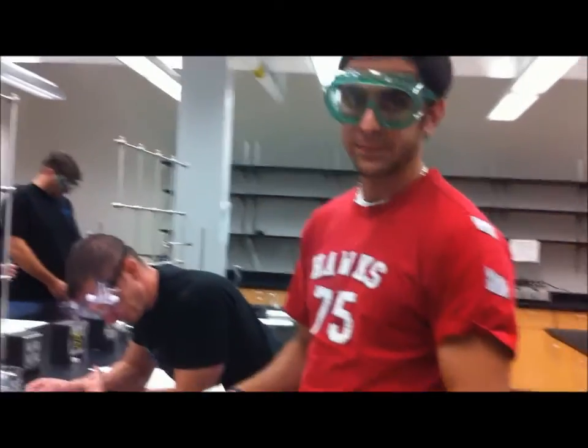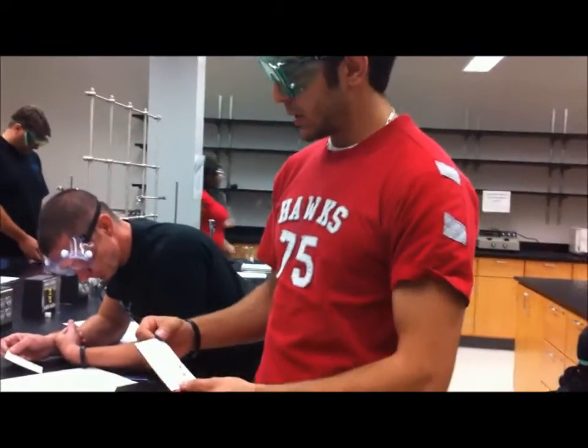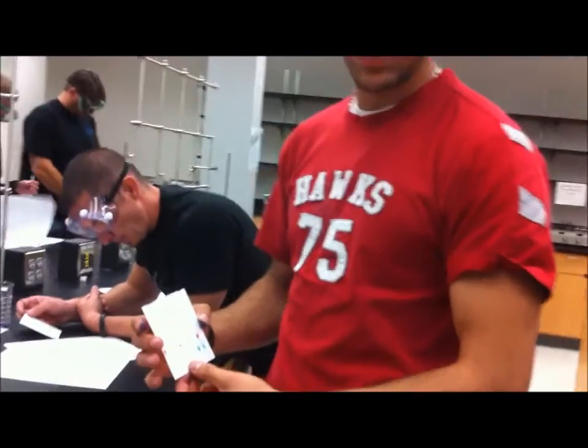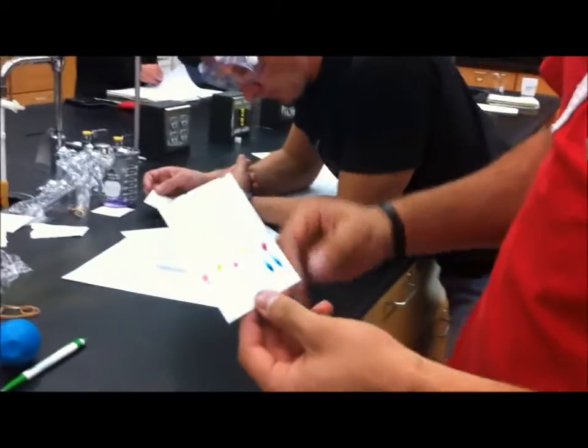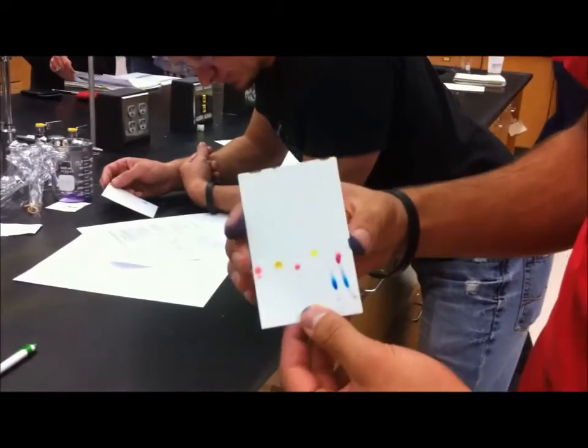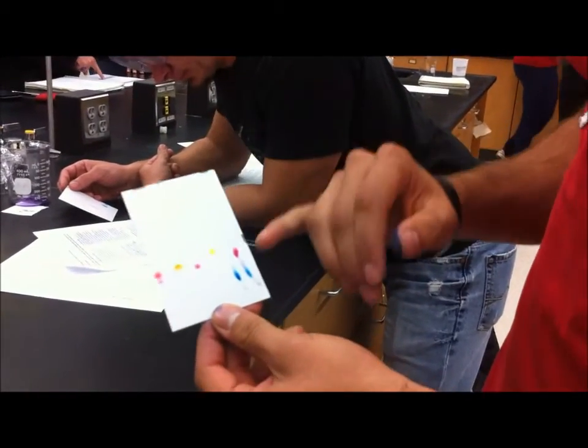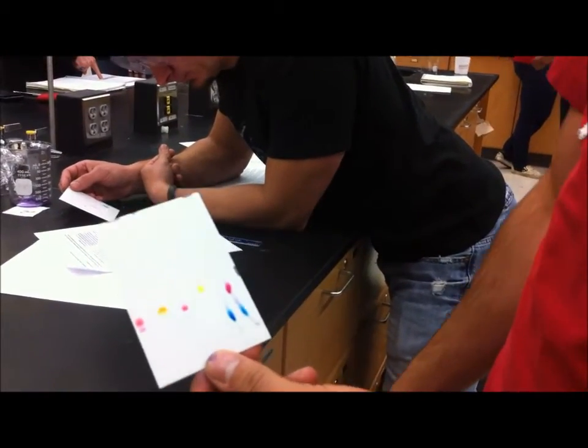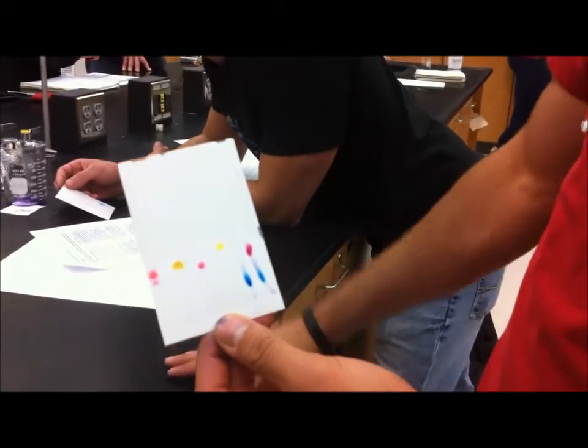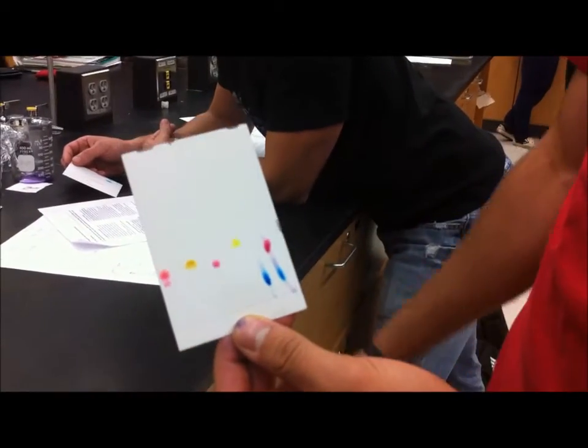Alright, good. Each solvent we use has a different polarity, therefore that explains the reason why each card that was made with the TLC card had a different movement of dye due to the different polarity reacting with the card.